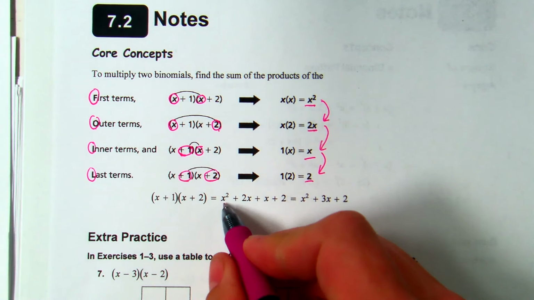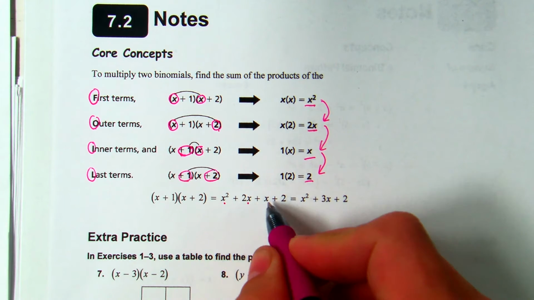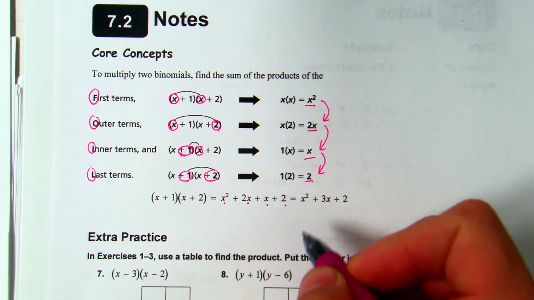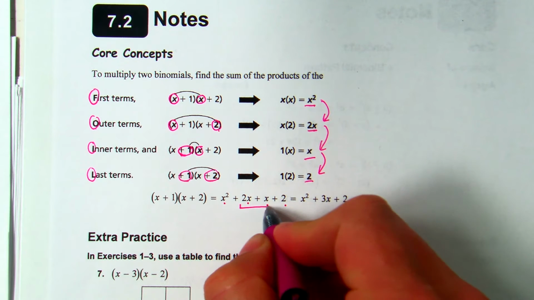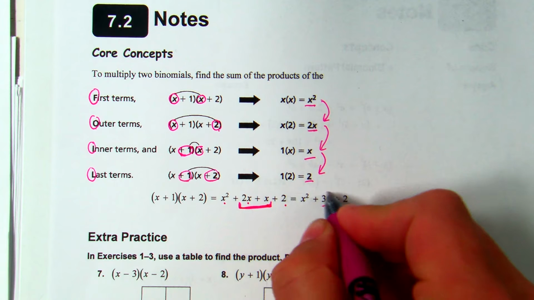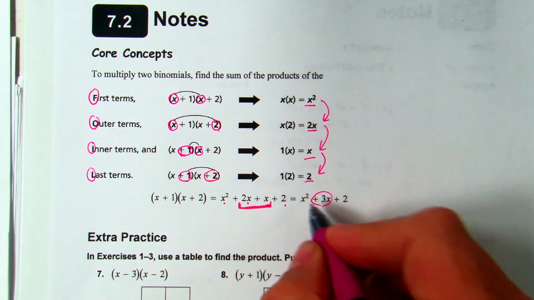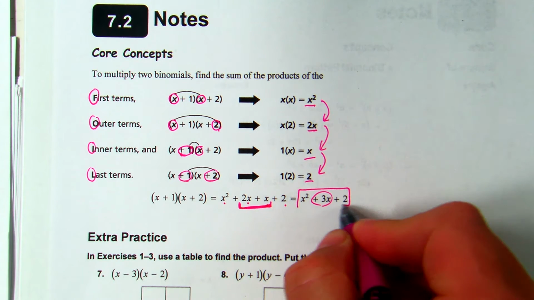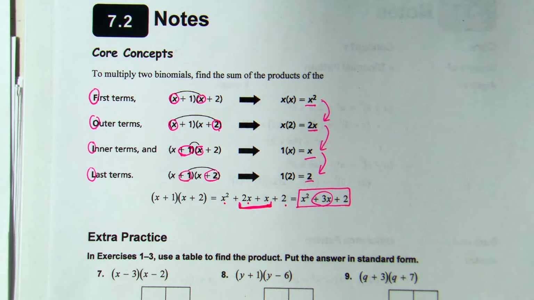We get x squared plus 2x plus x plus 2. And if you'll notice, these middle terms will combine because they're both x terms, x to the first power terms. And so we end up with this 3x when we add 2x plus x. So our final expression in standard form is going to be x squared plus 3x plus 2. Now that's the FOIL method, and right now we're dealing with x to the first power.